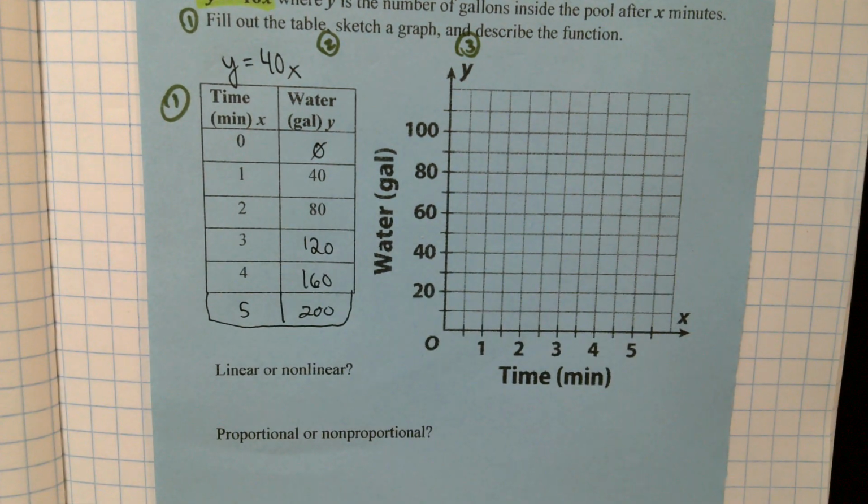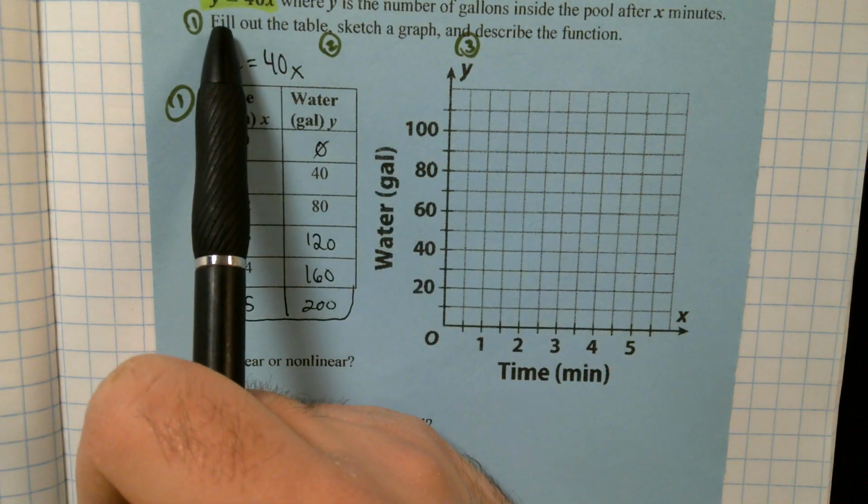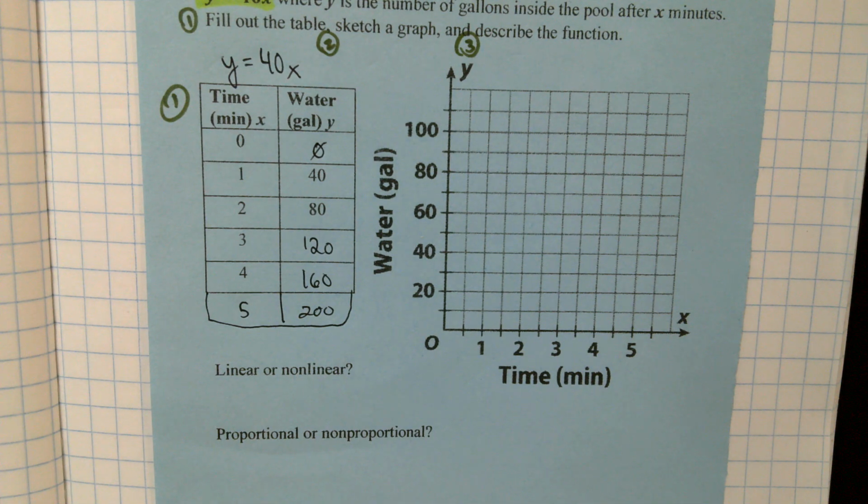What was the first thing I needed to do again? Fill out the table. Right? See that? Number 1, fill out the table. Did we just fill out the table? Perfect. Let's do number 2. Number 2 says we got to sketch a graph.